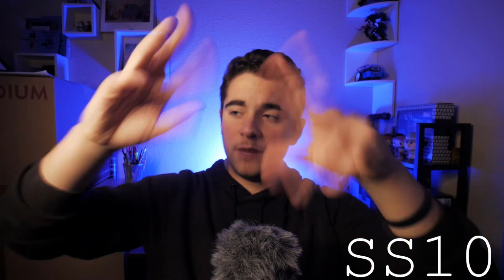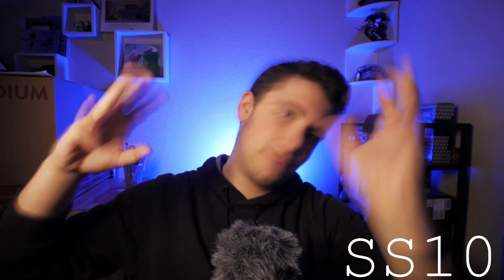Shutter speed also controls your brightness, but it has some other effects too. The smaller your number is, the brighter your image will be, but the more motion blur your image will have. So let me show you. So right now I have my shutter speed set to 10, and as you can see, there's a lot of motion blur in my hands right now. It looks very weird and strange. If I move around, it looks weird, and yeah, I look like an idiot.